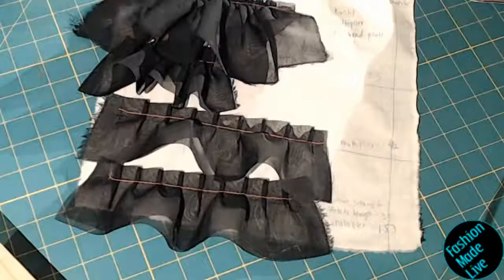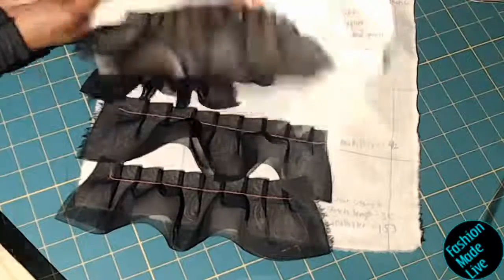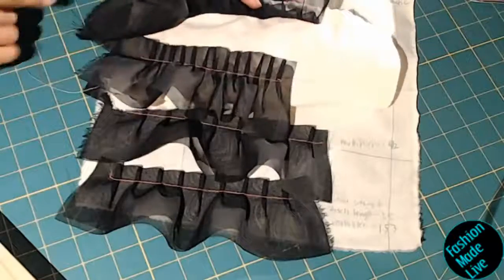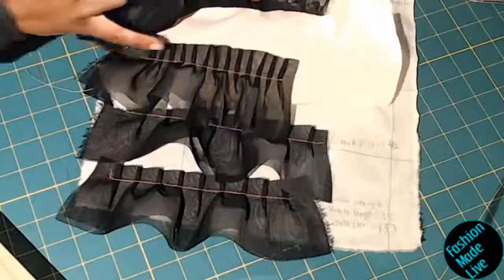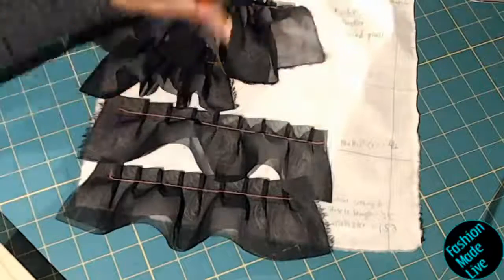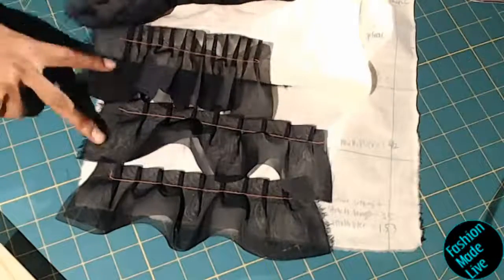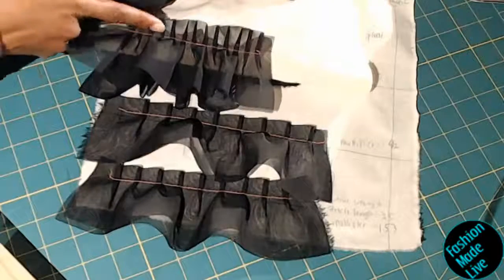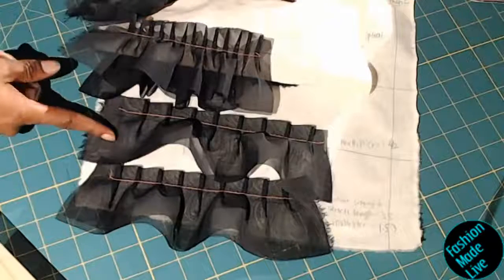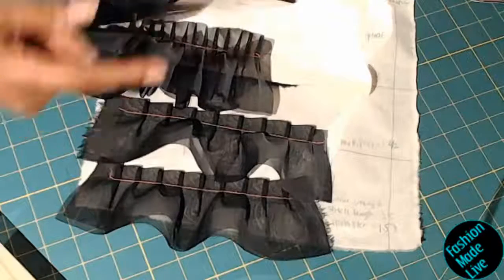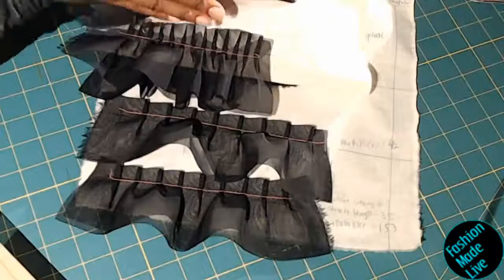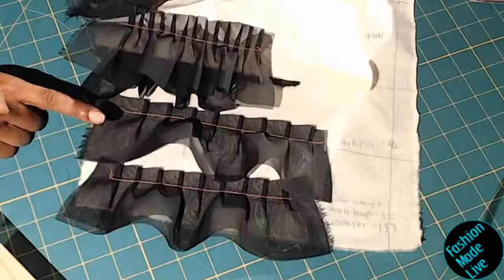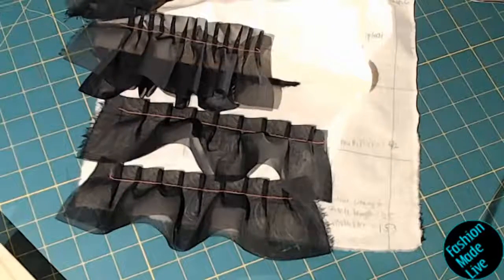A more dramatic example can be found here if we compare this ruffle. Oops, there we go. So this ruffle seems to be more tightly packed than this ruffle, and yet the Ruffler attachment settings are the same. They're both set to 1 ruffle for every 6 stitches, or a setting of 6. Here my stitch length is 2, here my stitch length is 4. So when you have a shorter stitch length, your ruffles are going to be more tightly packed together. When you have a longer stitch length, your ruffles are going to be spread out over a longer distance.